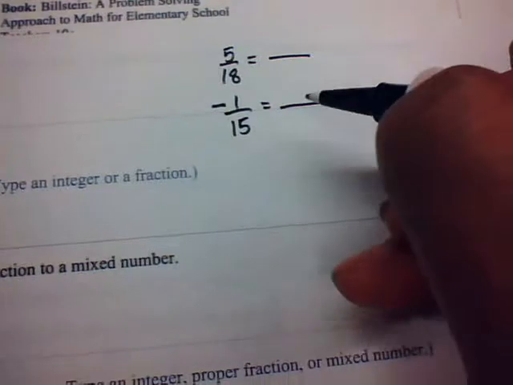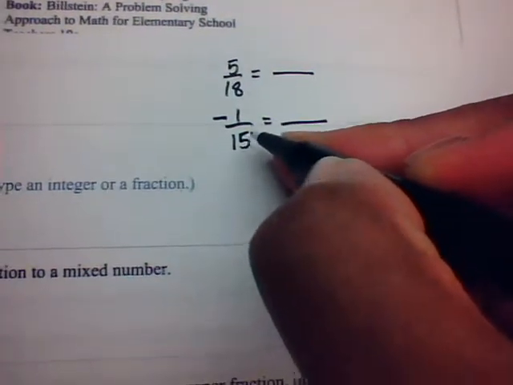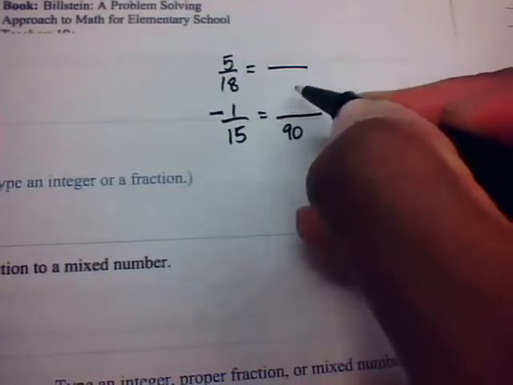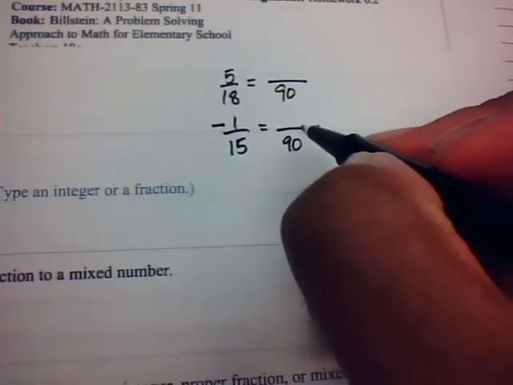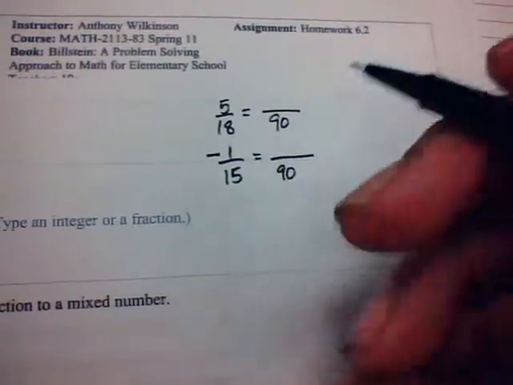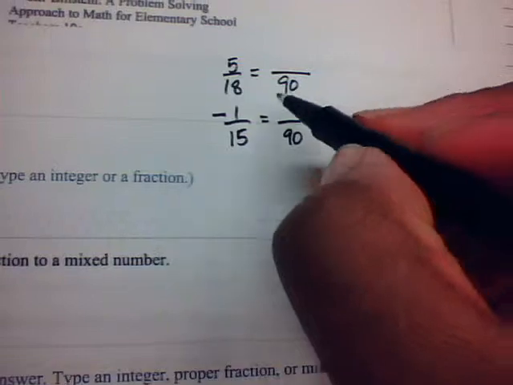Since the denominators are different, I'm going to find the least common denominator for 18 and 15, which in this case is going to be 90. So 90 would be the least common multiple, or the least common denominator. And then we're going to write equivalent fractions from those two denominators.